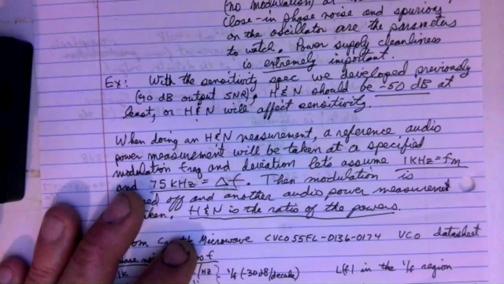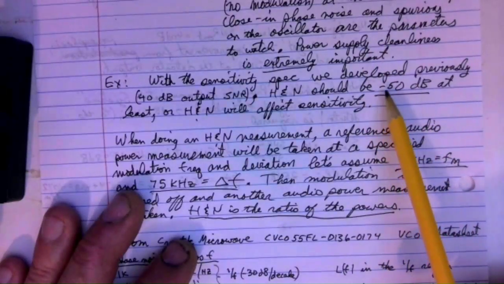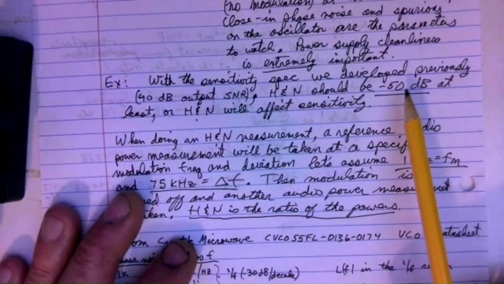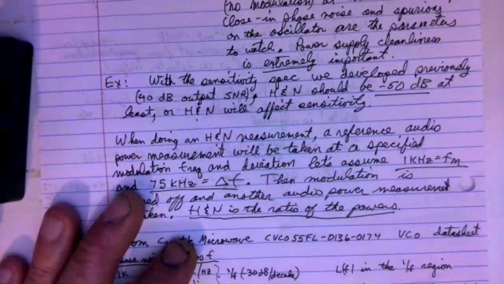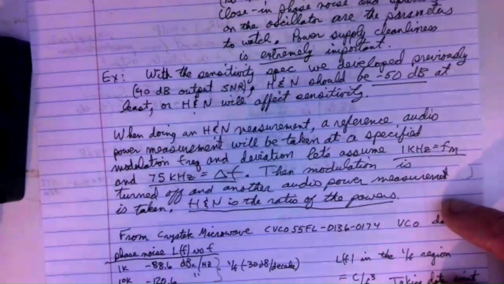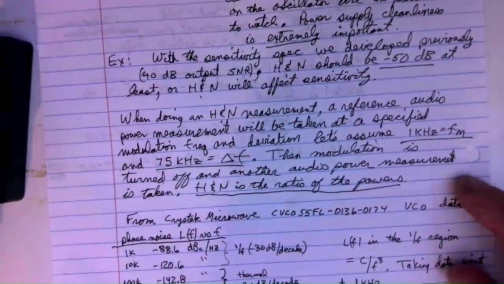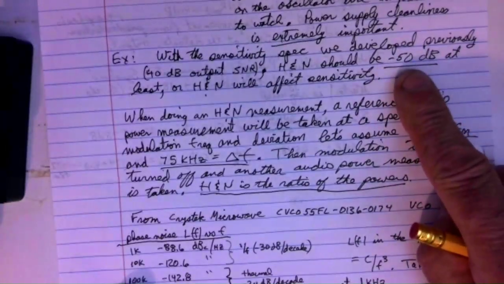That's common sense, I guess, but you have to have the noise floor with a strong signal lower than what you need the noise floor to be when you're doing your sensitivity measurement, or you'll never be able to pass your sensitivity spec. So let's assume that we might like to see about a 50 dB hum and noise spec.